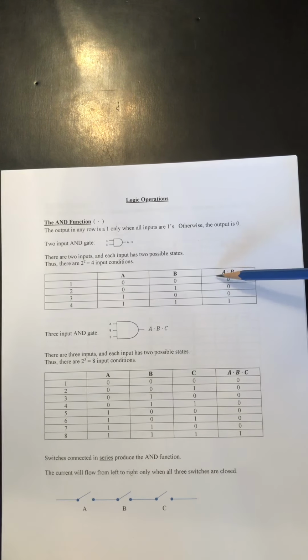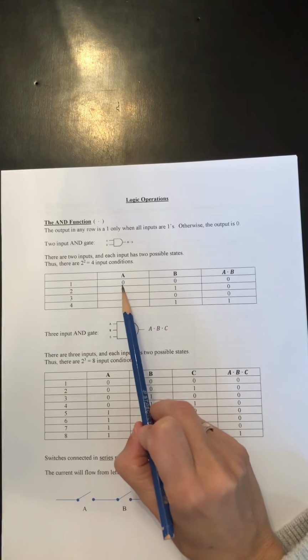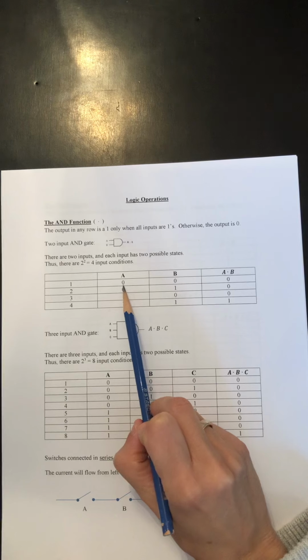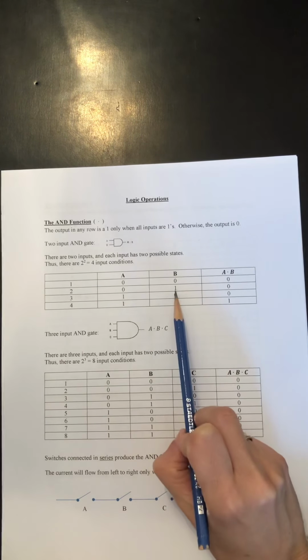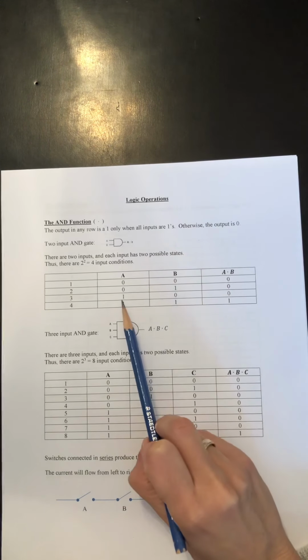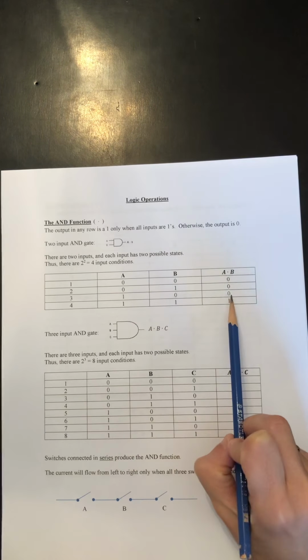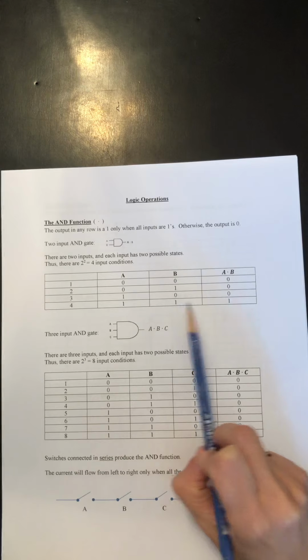Now we can form the output column A times B. So we simply multiply these numbers together. 0 times 0 is 0. 0 times 1 is 0. 1 times 0 is 0. And 1 times 1 is 1.